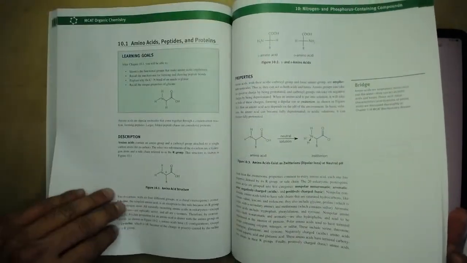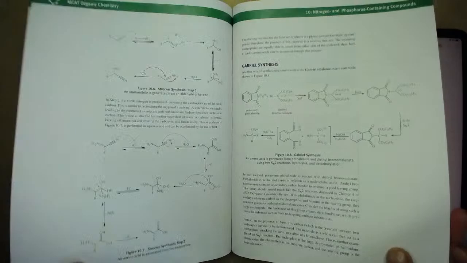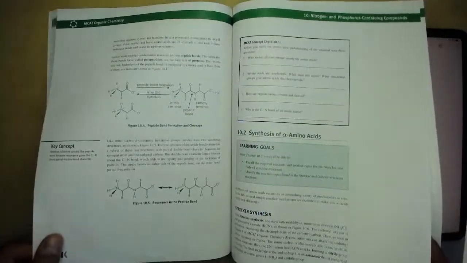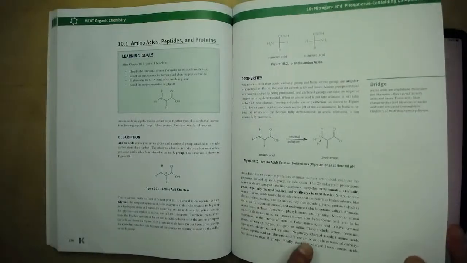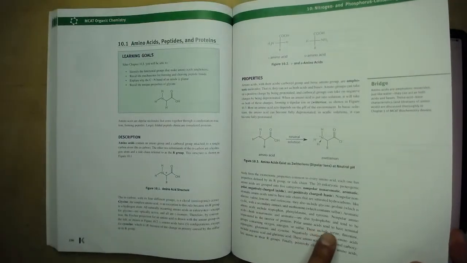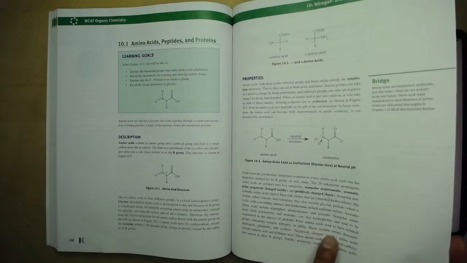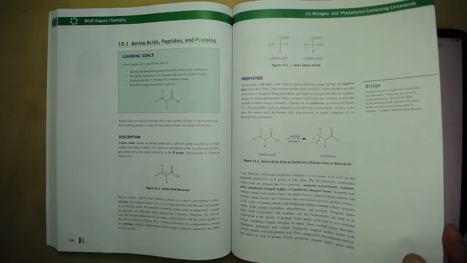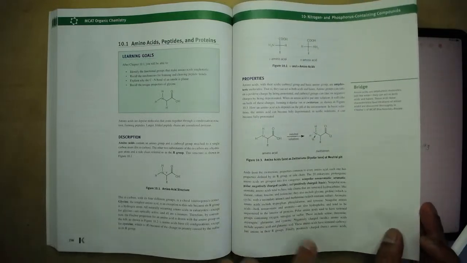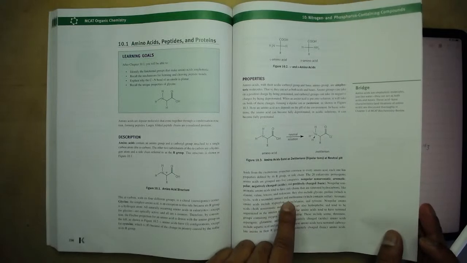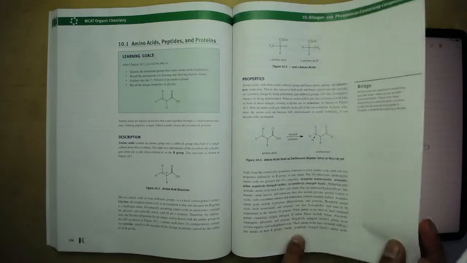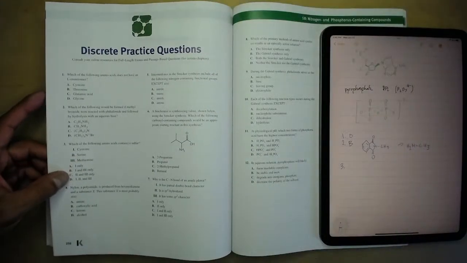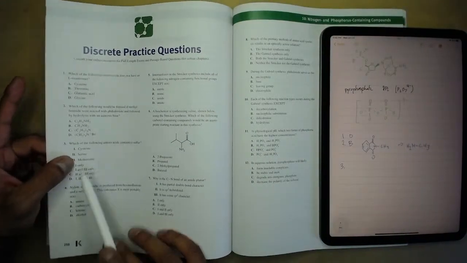Maybe they said serine does too. Serine, threonine, asparagine, glutamine, cysteine, which contains sulfur, methionine. Methionine, serine.